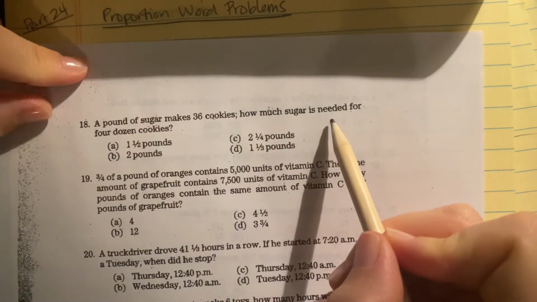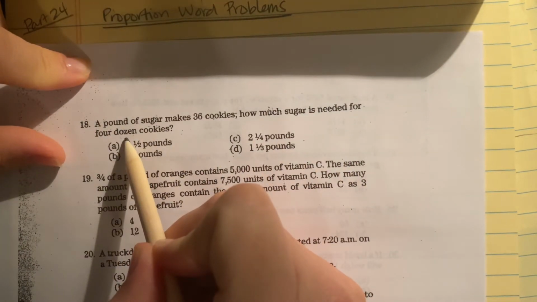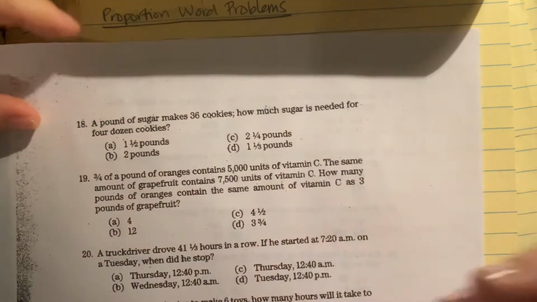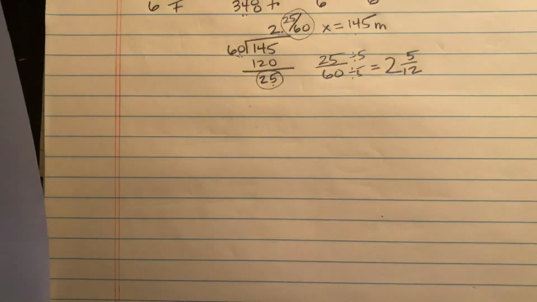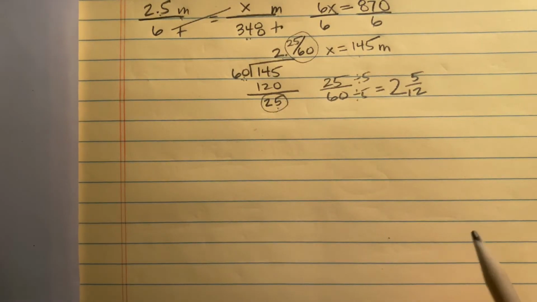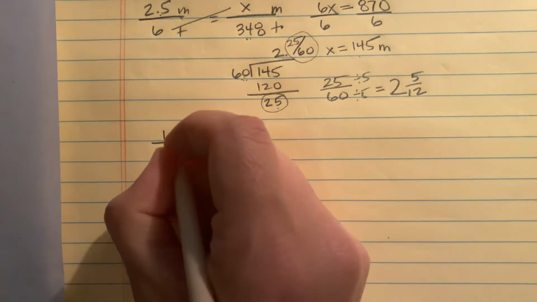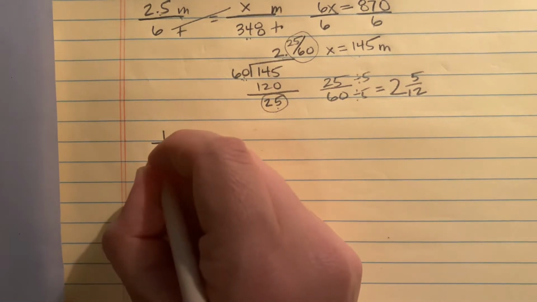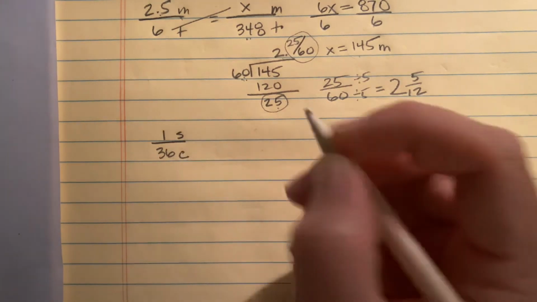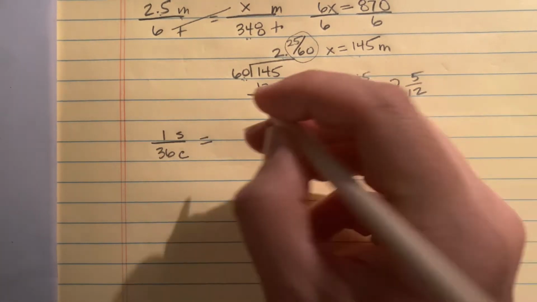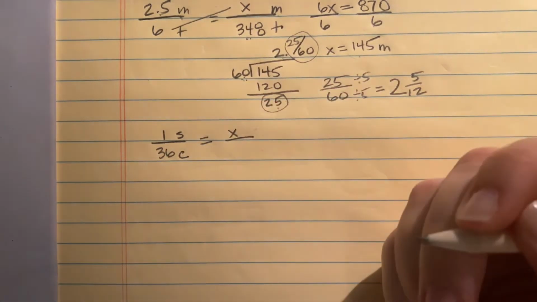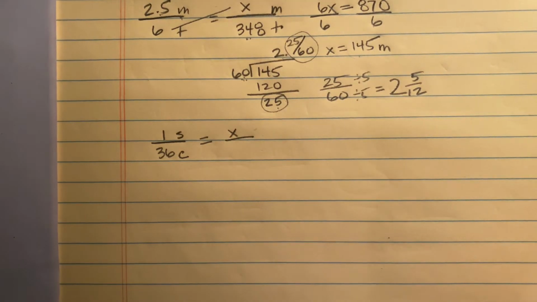How much sugar is needed for 4 dozen cookies? Okay, so we could set this up a couple ways. One way you could set it up is a pound of sugar gives you 36 cookies. How much sugar is needed for 4 dozen cookies?